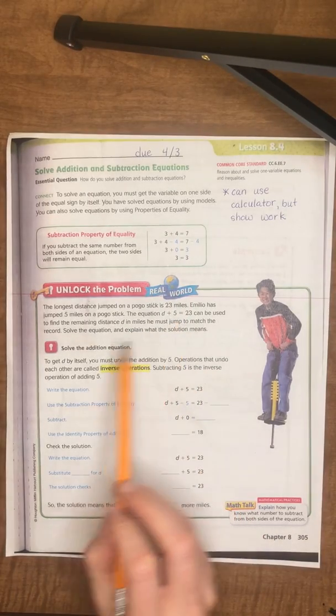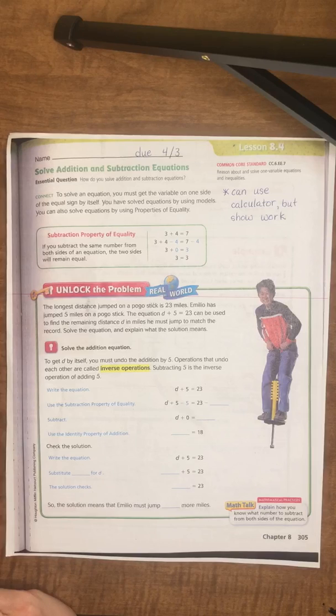Real world problem: the longest distance jumped on a pogo stick is 23 miles. Emilio has jumped 5 miles on a pogo stick. The equation d plus 5 equals 23 can be used to find the remaining distance, d, in miles he must jump to match the record. Solve the equation and explain what the solution means.